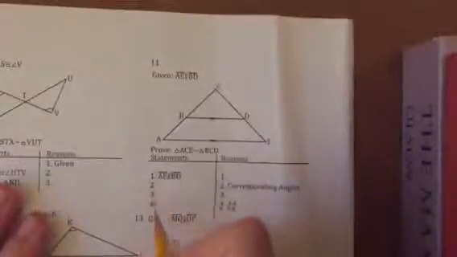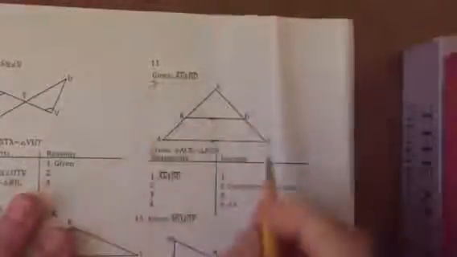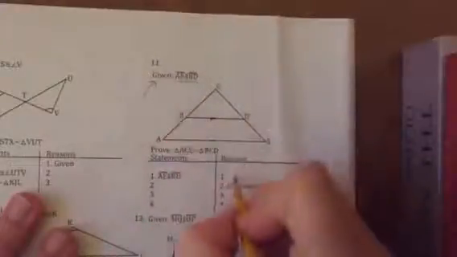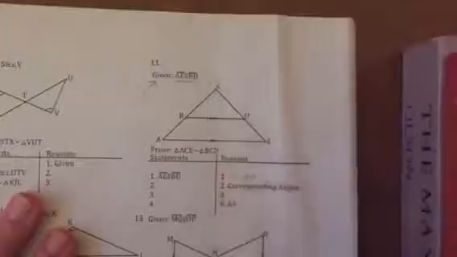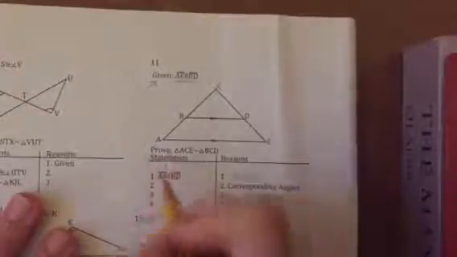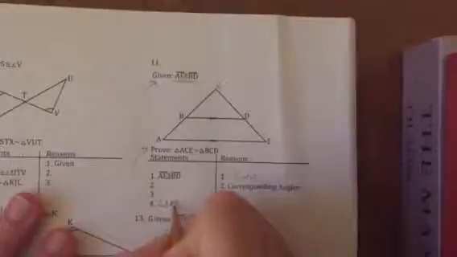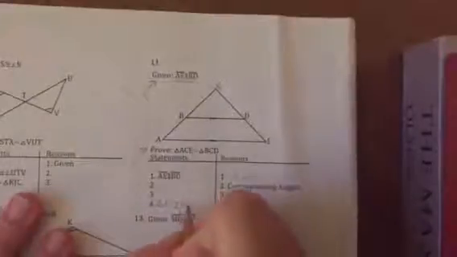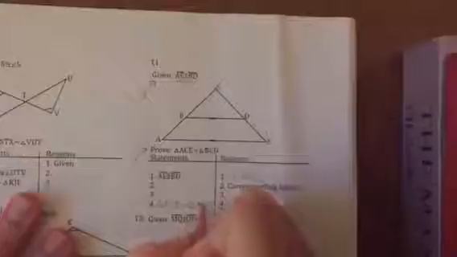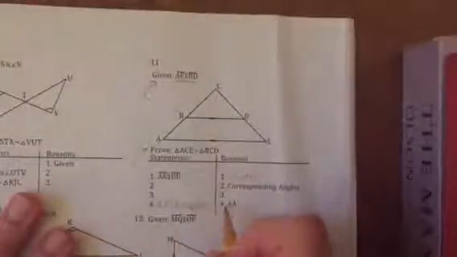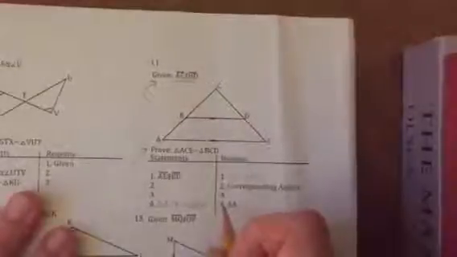Now, problems like number 11 have a little more steps in between, right? So again, we still start with what we're given. We start with that these two lines are parallel, so that's given. And we know we're going to end with what we want to prove, so we might as well fill that in. We want to end at triangle ACE is similar to triangle BCD. And they're telling us that they proved it by angle, angle. So that gives us a clue about what we need to look for.